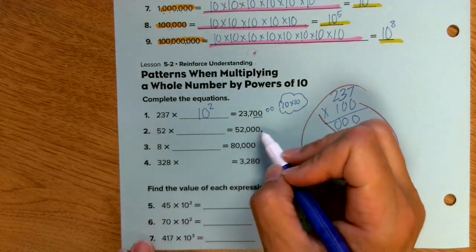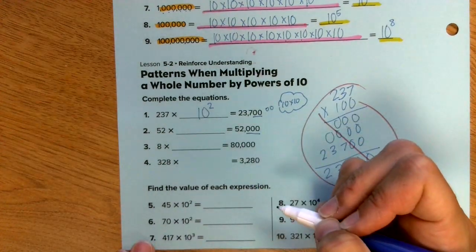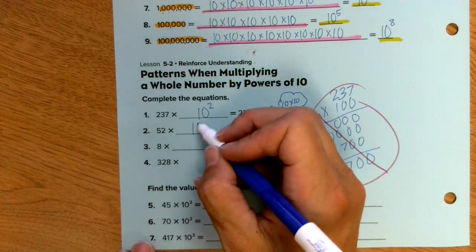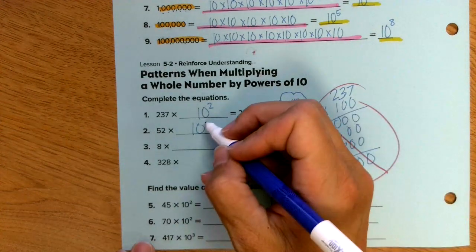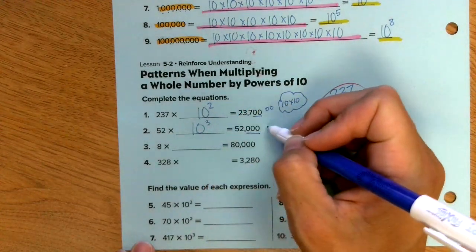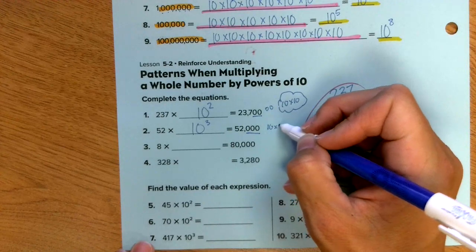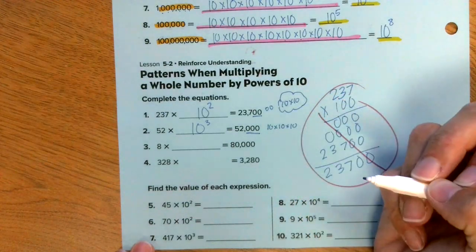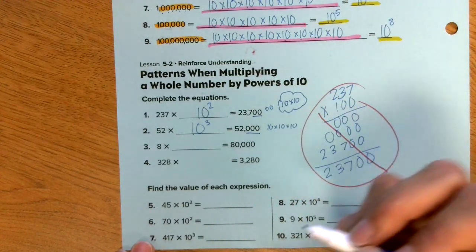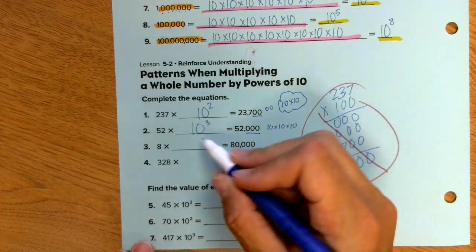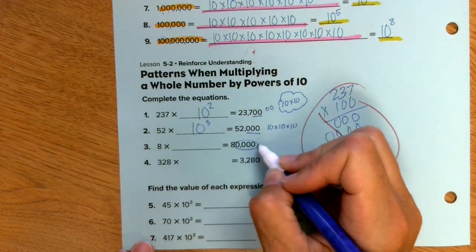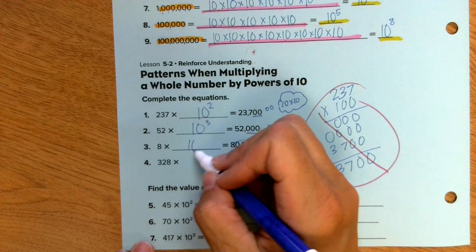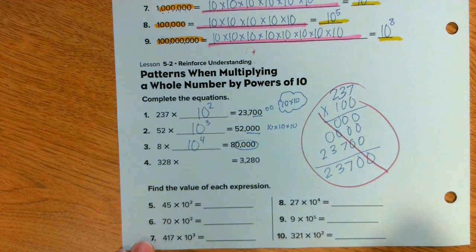And then, same thing here. If I have 3 zeros, I have 10 to the power of 3. Because that's how many 10s? 10 times 10 times 10. That's my thinking going on, right? And then, ooh, even easier. We have 4. 10 to the 4th power.